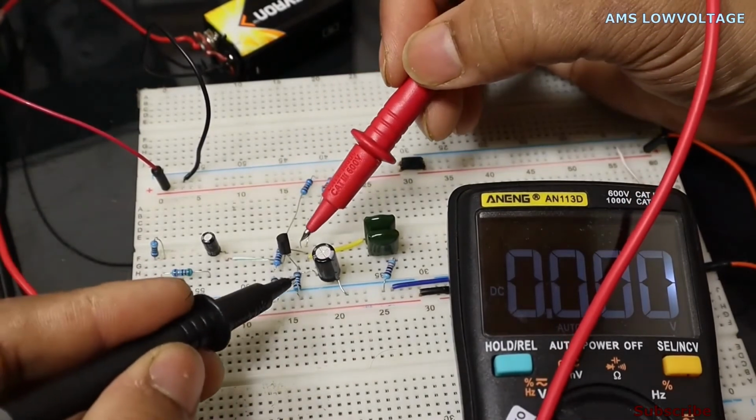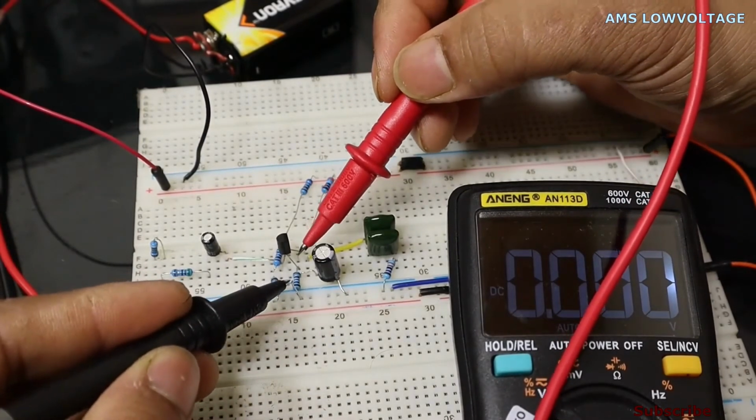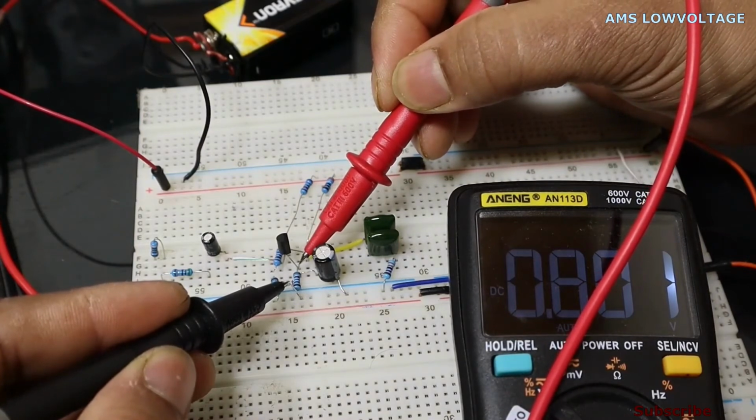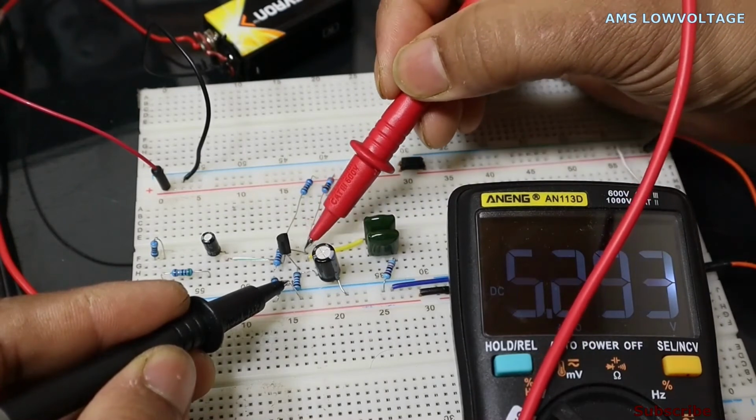I'm going to check VE from here: 800.8 millivolt. I'm going to check VC: 5.29 volt.